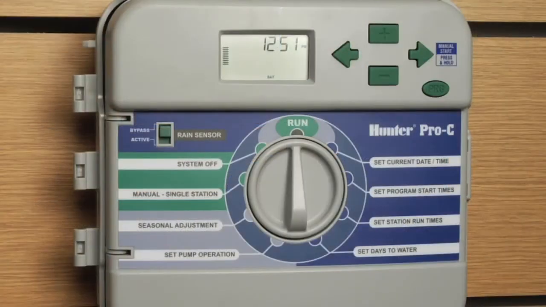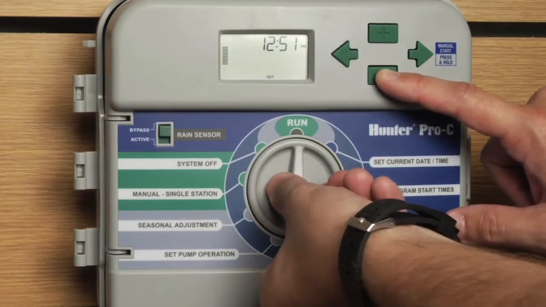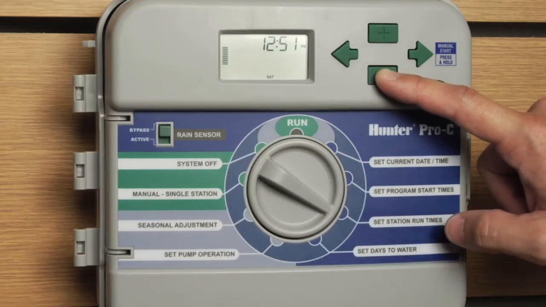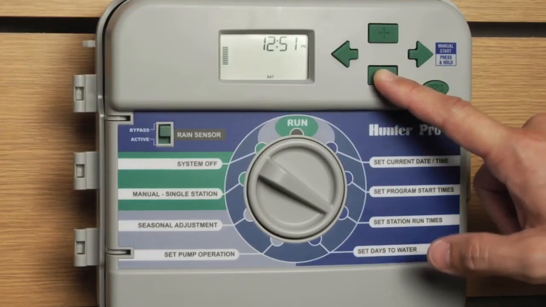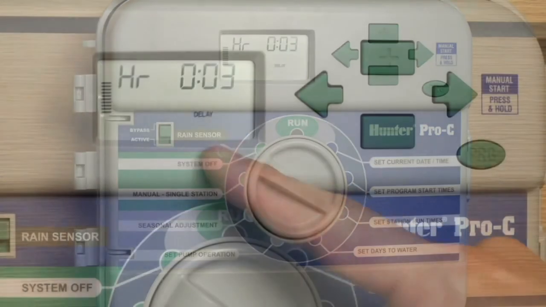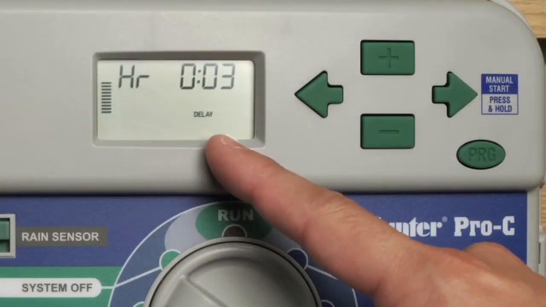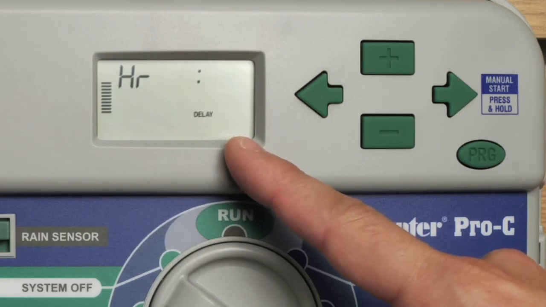To eliminate the delay, we're going to start by holding down the minus button. We are then going to turn the dial to set station runtimes while we're holding the minus button. Let go of the minus button, and as you can see, the delay comes up on the screen. Display will indicate the delay that you have programmed. As you can see, HR 0:03 indicates a 3-minute delay.